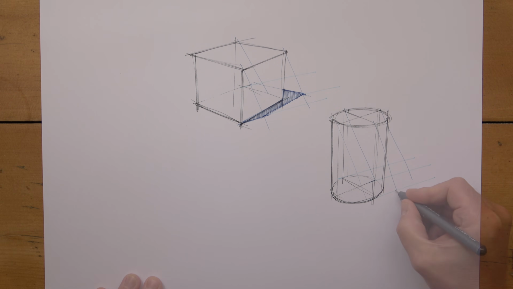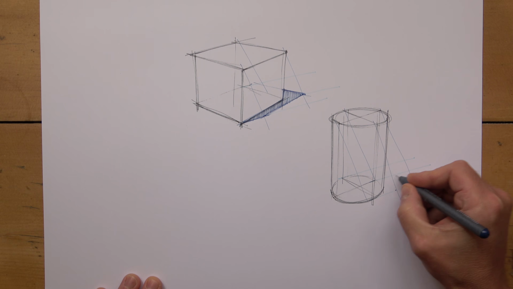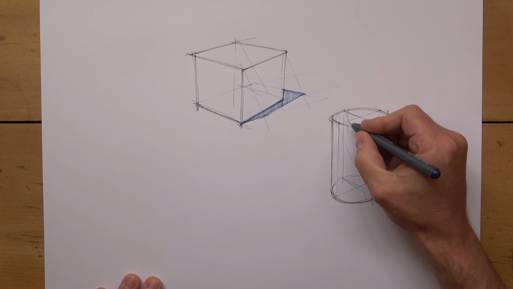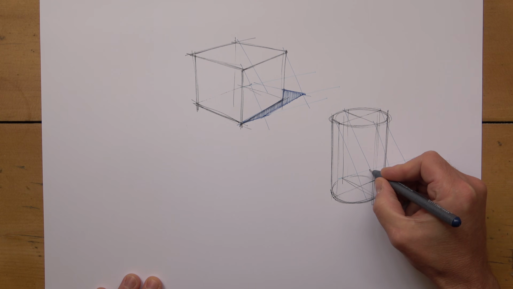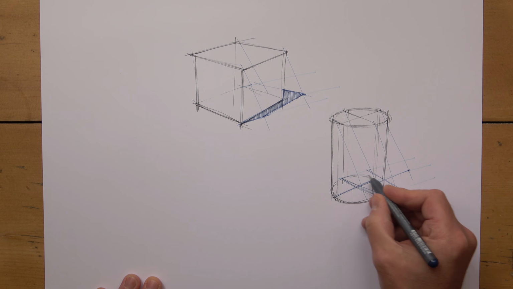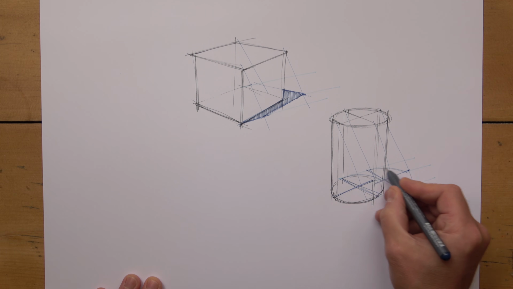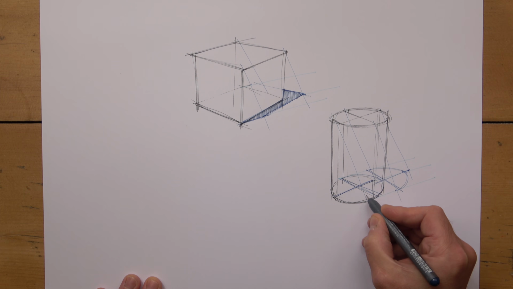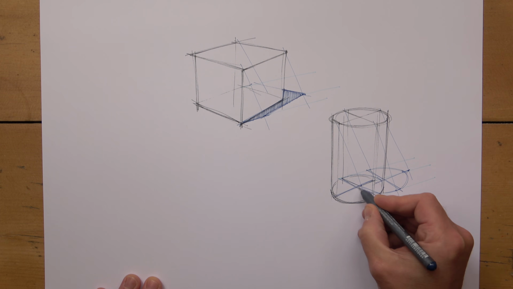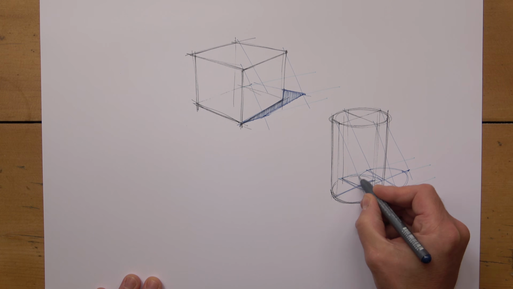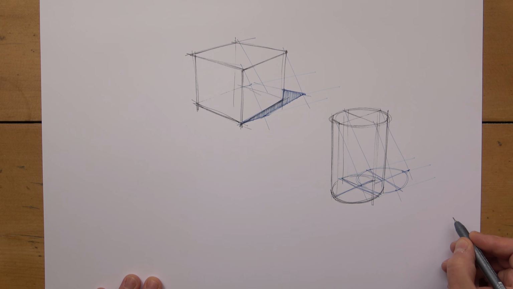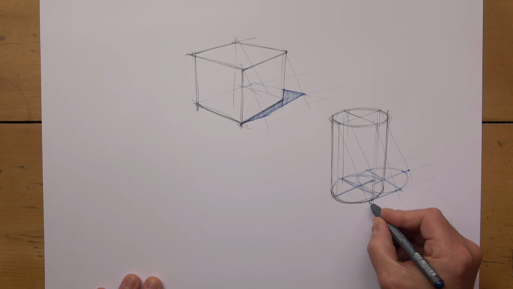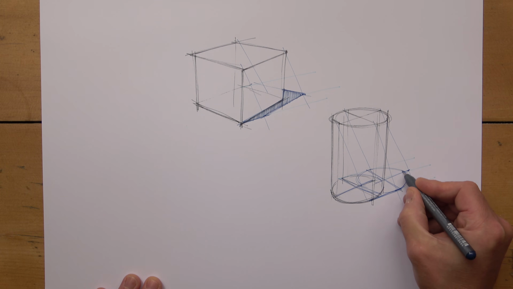I can then go on and join up my intersection points to recreate the ellipse shape that's effectively blocking the light. Joining this up to the edges of the cylinder gives me the outline for my cast shadow.